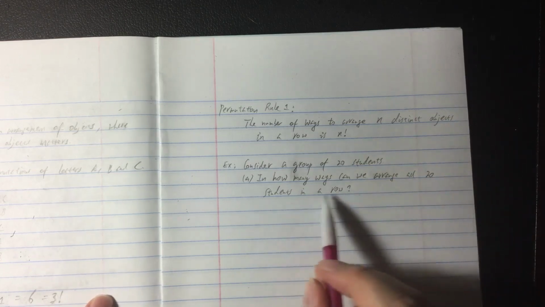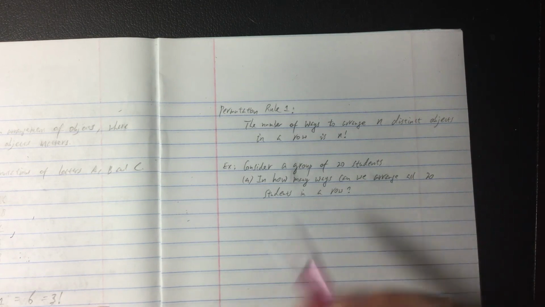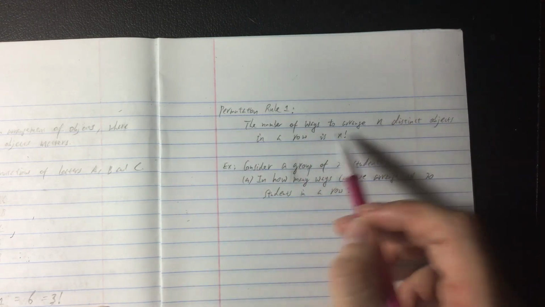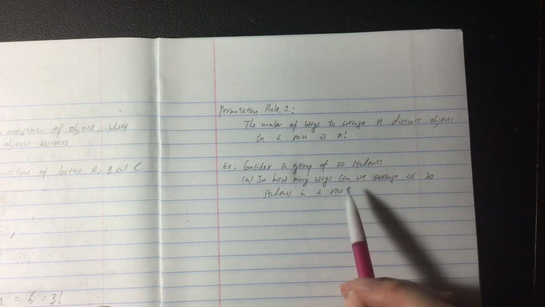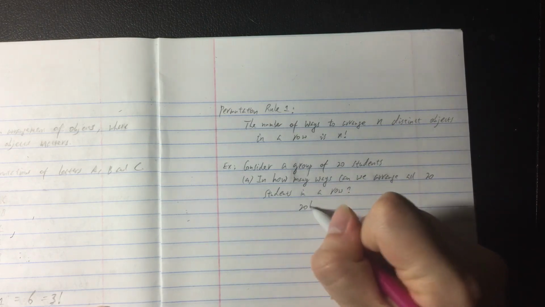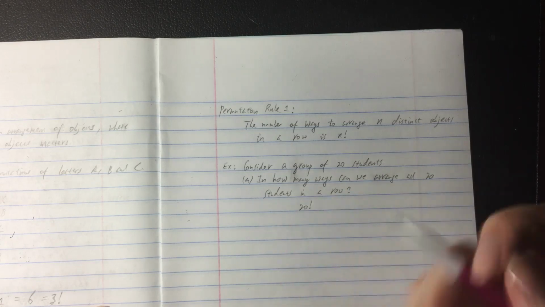By permutation rule number 1, the number of ways to arrange n objects is n factorial. So the number of ways to arrange 20 students is 20 factorial.